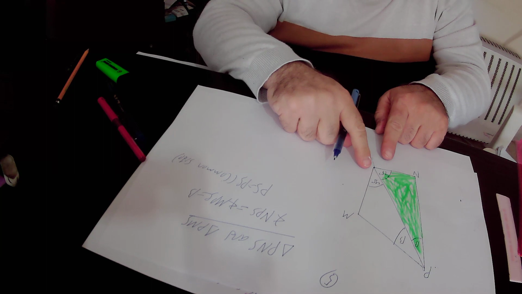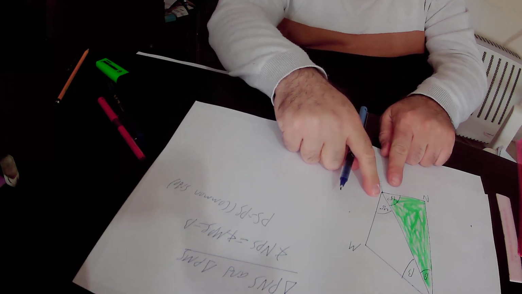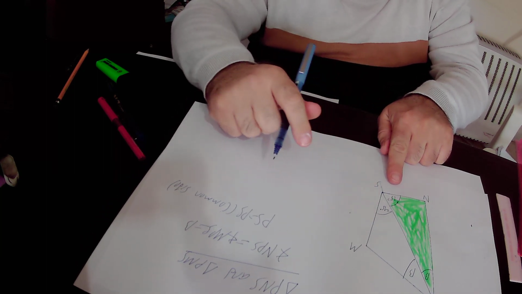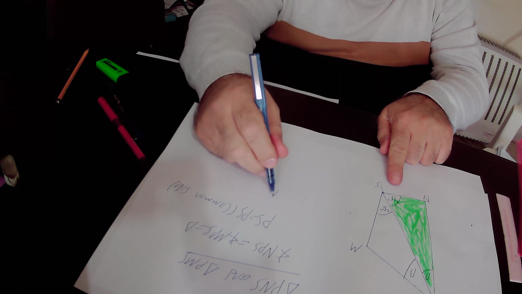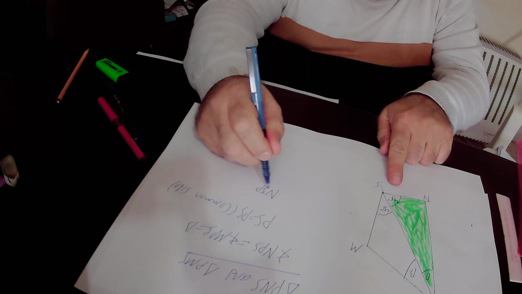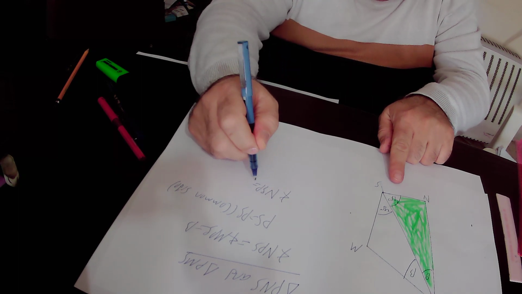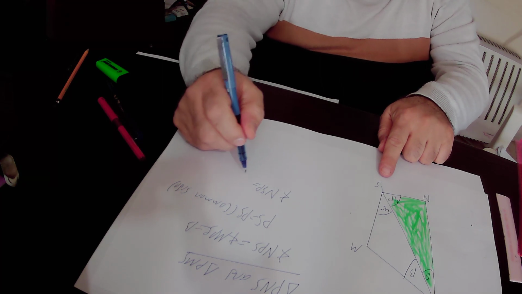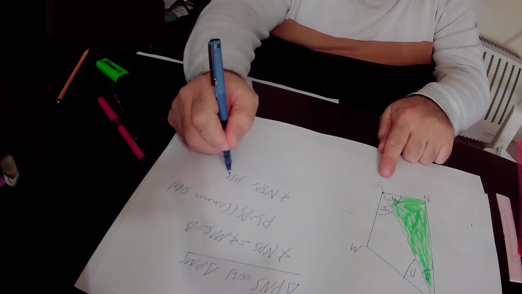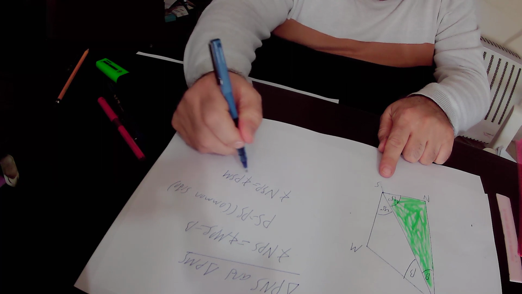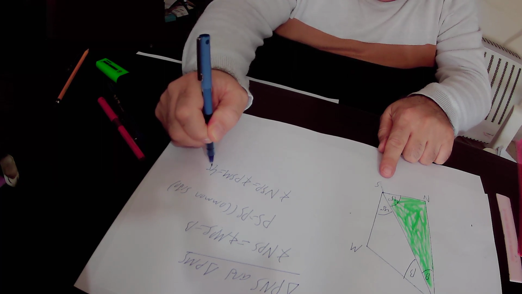And we also have those two angles that are equal to each other. They are both equal to 45 degrees. So angle NSP in the green triangle is equal to angle PSM in the white triangle, and they are both equal to 45 degrees.